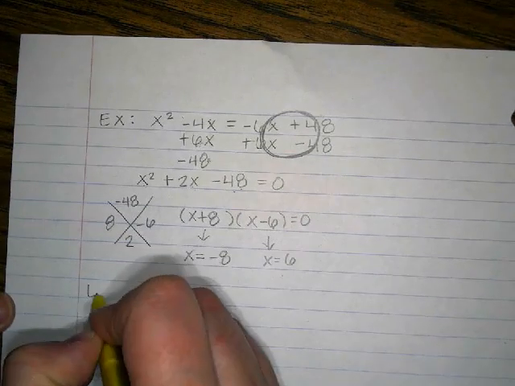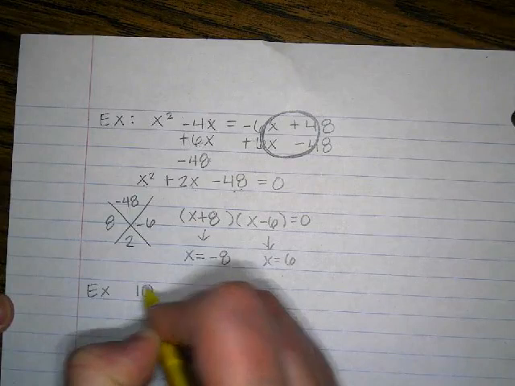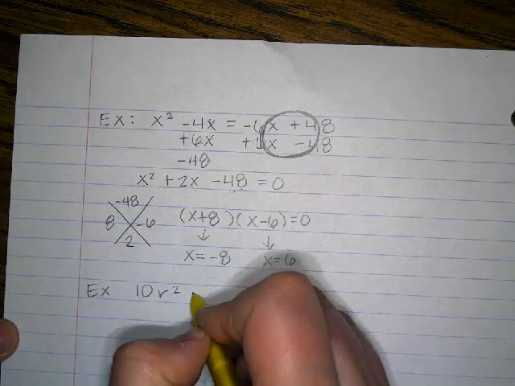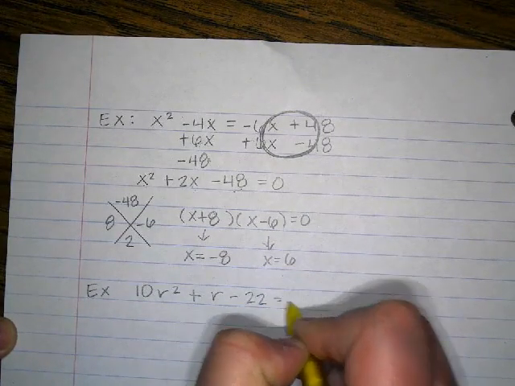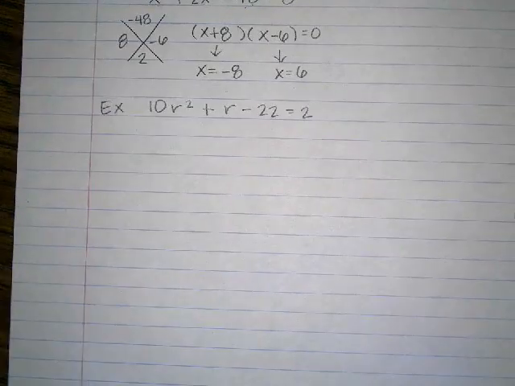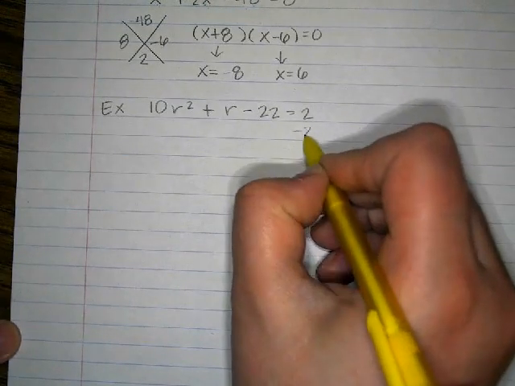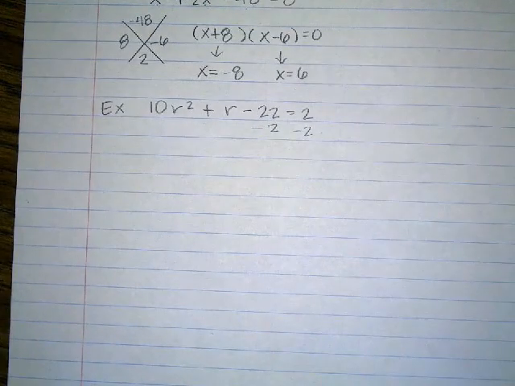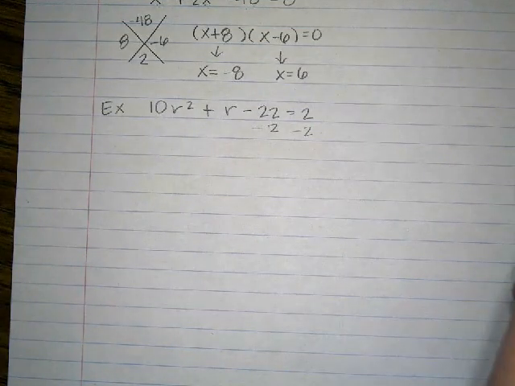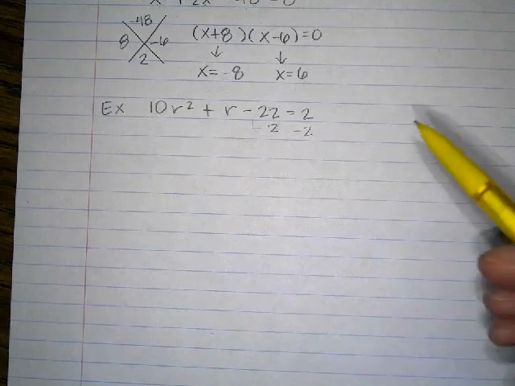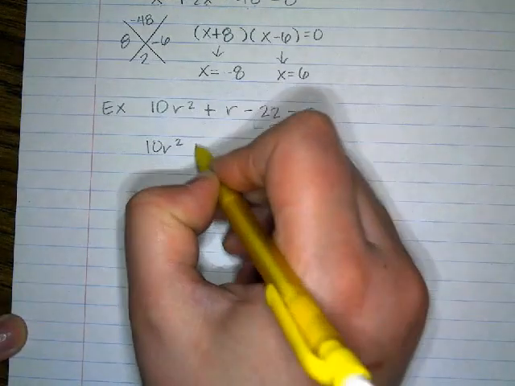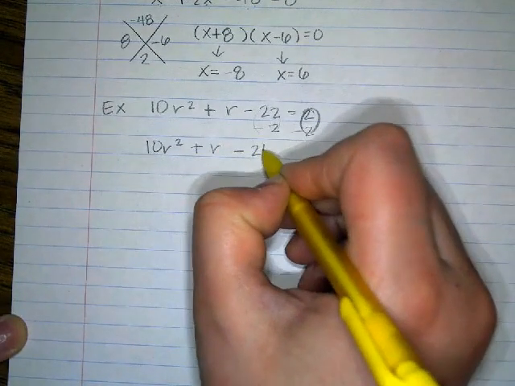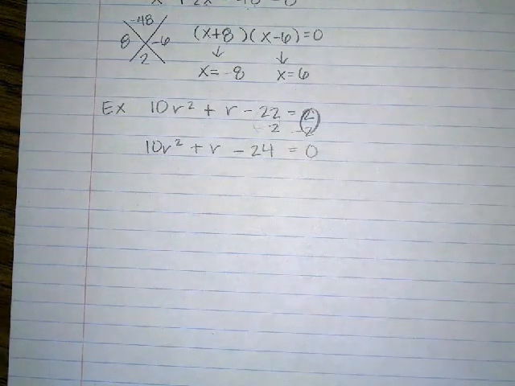R squared plus r minus 22 equals 2. Subtract the 2. Wait, this would be negative 20? Are you sure? Okay. So we made it equal 0.